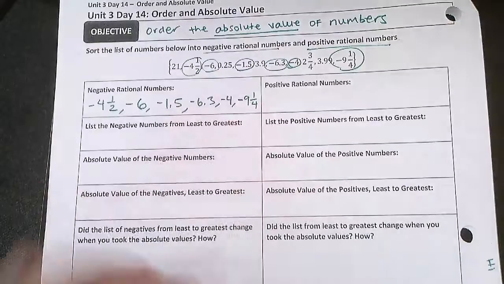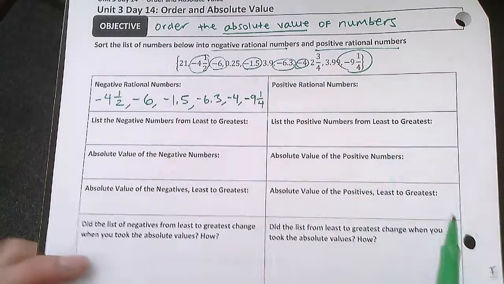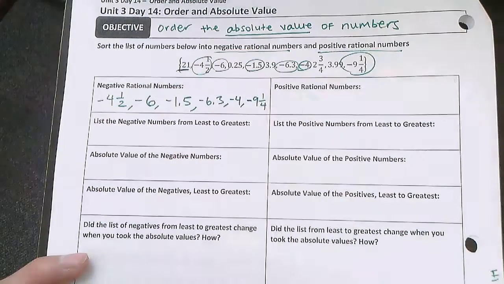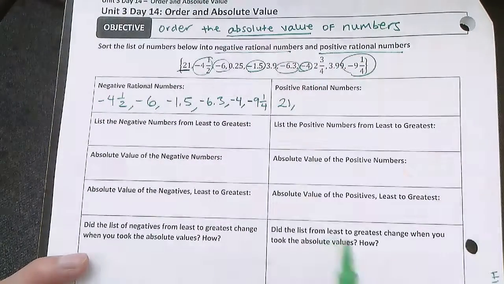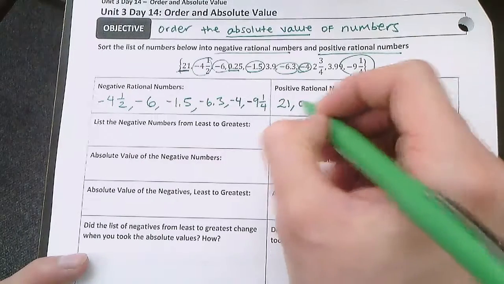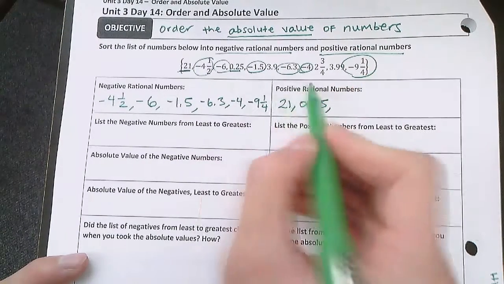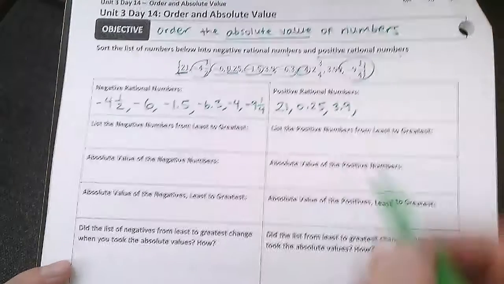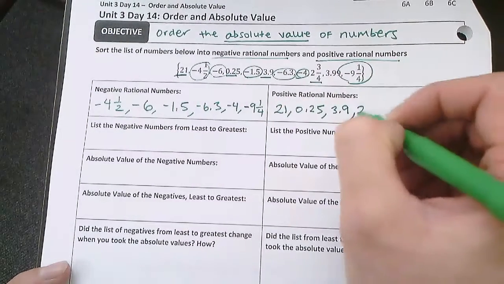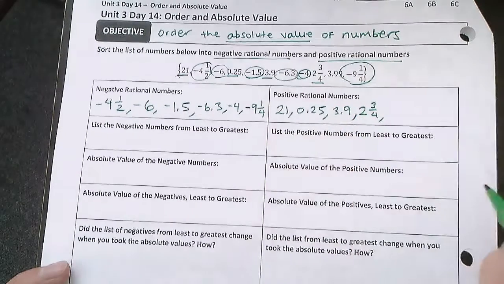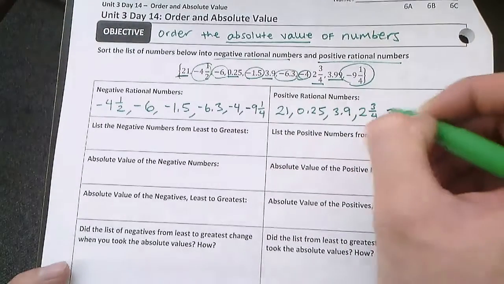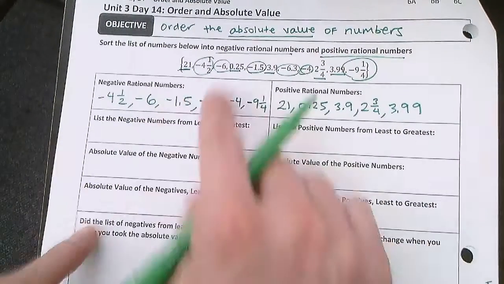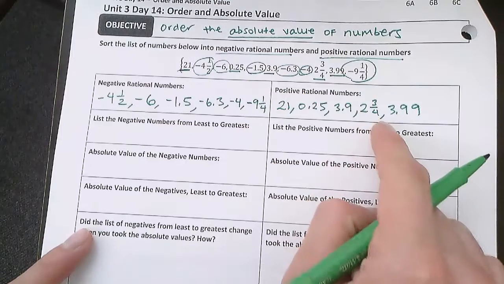And now let's do the same thing with the positive numbers on the right. So we have 21. I'm going to underline the positive numbers here. Also 0.25. What else? 3.9. And 2 3/4. And 3.99. Okay, so now we have all the negative numbers on the left side and all the positive numbers from this set on the right side.